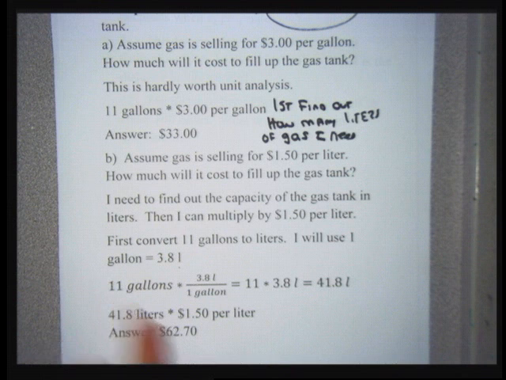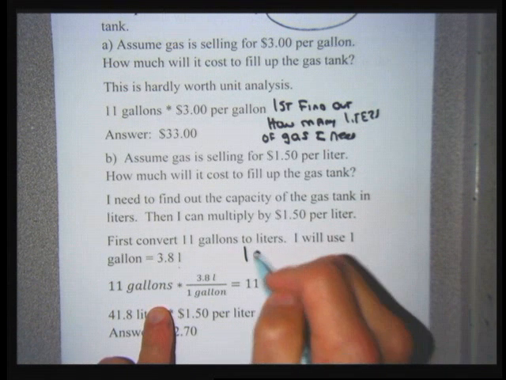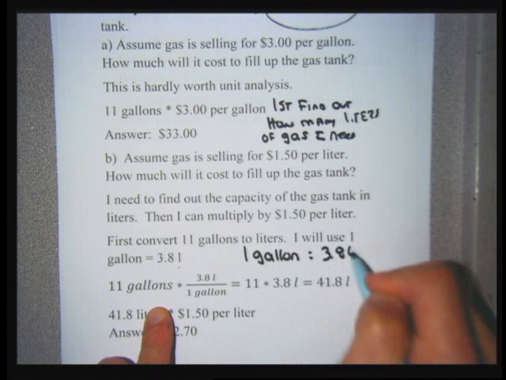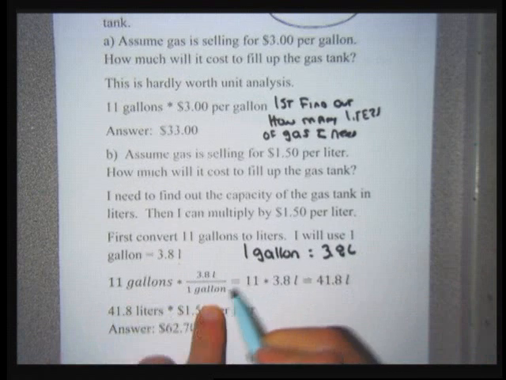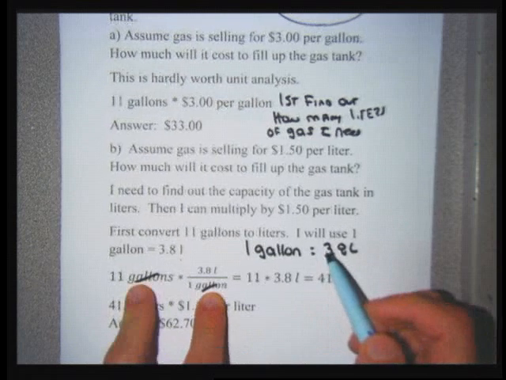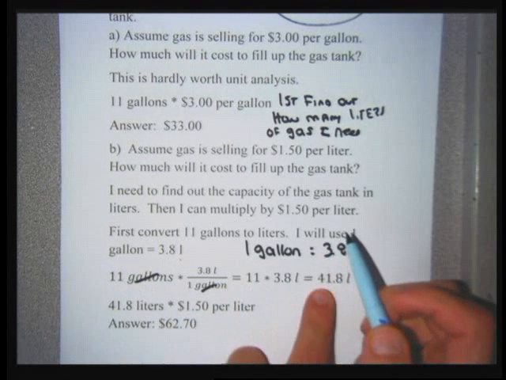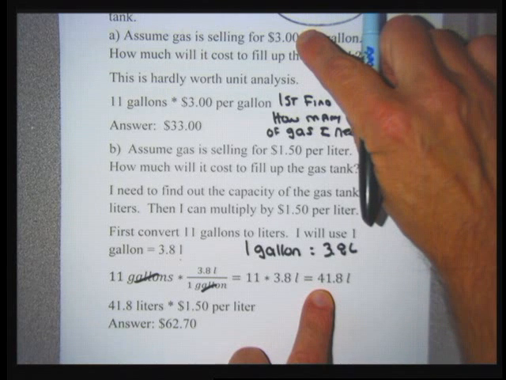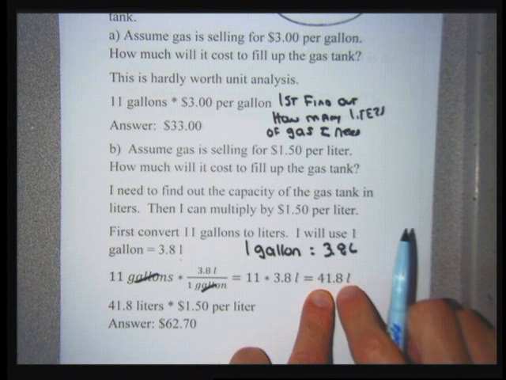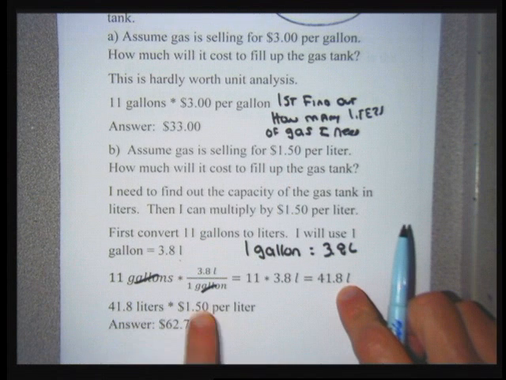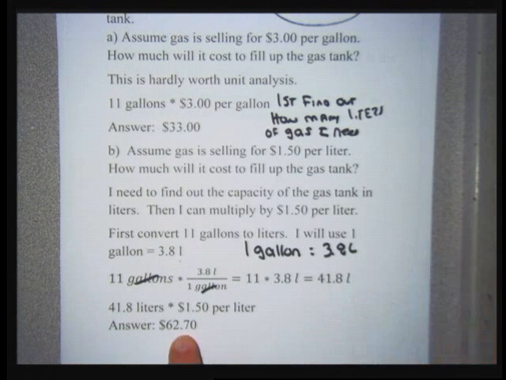Well, I use the unit that says 1 gallon equals 3.8 liters. I start with 11 gallons. I want to get rid of the gallons, so I'm going to use this, that 1 gallon is 3.8 liters. I'm going to cancel out the gallons. That causes me to multiply. So this 11-gallon gas tank, which cost me $33 to fill up at $3 a gallon, is a 41.8 liter gas tank. And at $1.50 a liter, I take the capacity, 41.8 liters, times the cost per liter, and that's going to give me the total cost to fill it up.